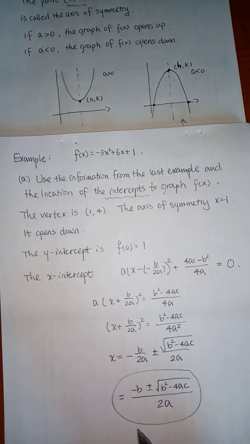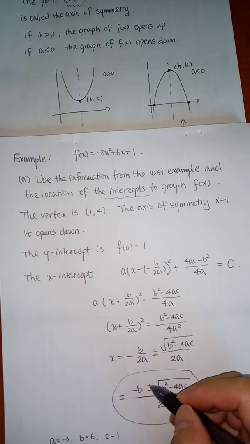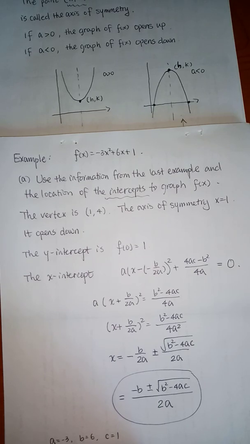Okay, back to our problem. B is 6, A is negative 3, C is 1. So you will have one solution corresponding to plus, one solution corresponding to minus. So it's negative b plus the square root of b squared minus 4ac, over 2a.